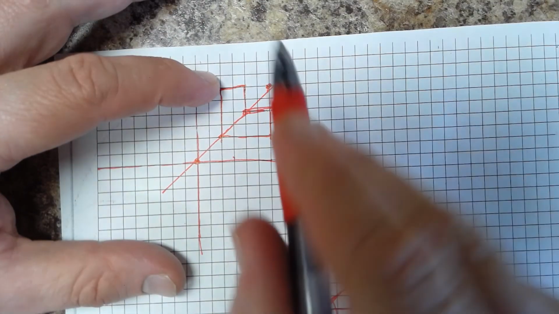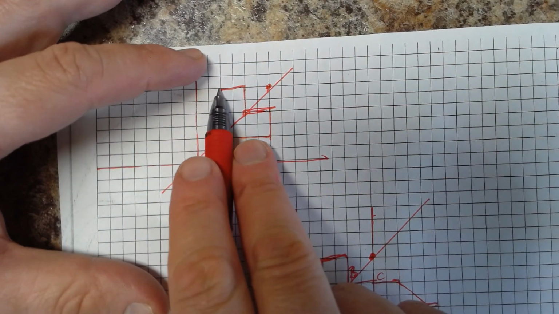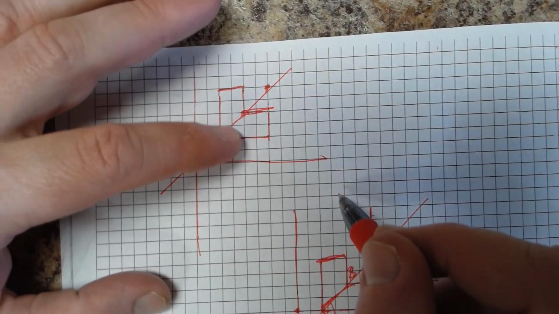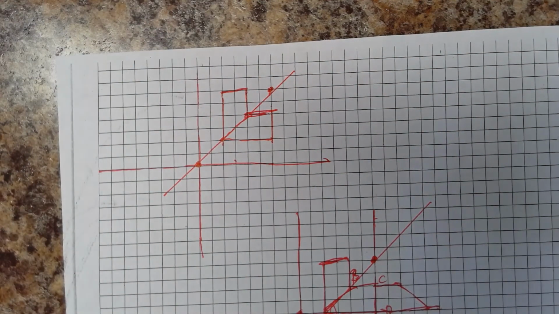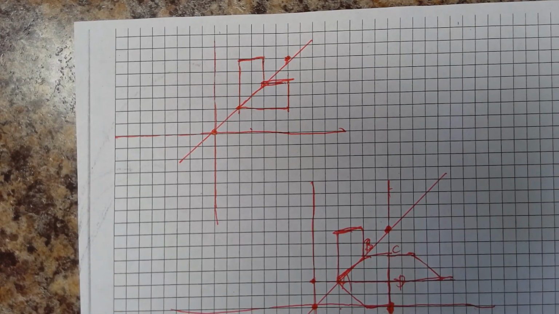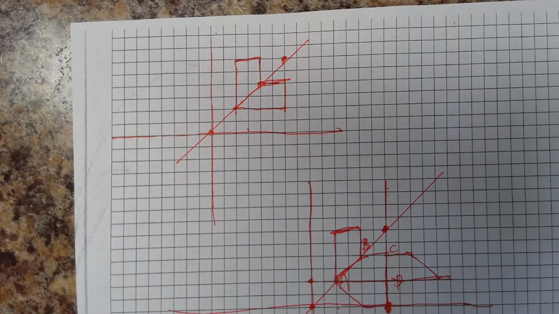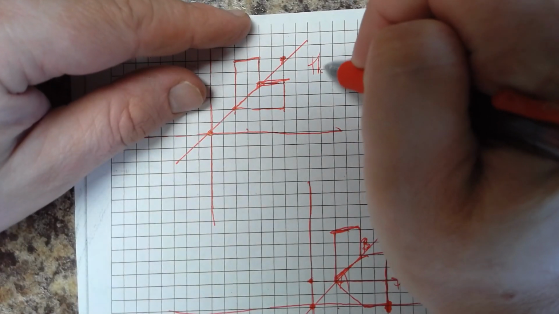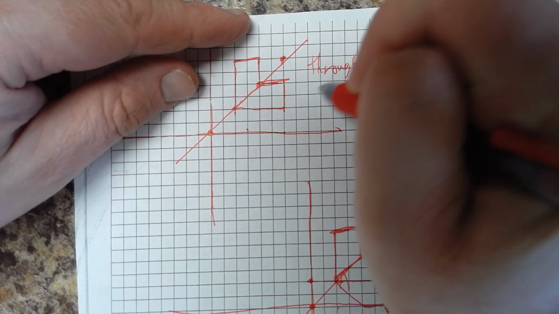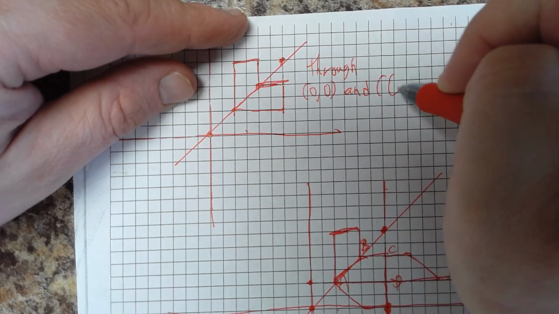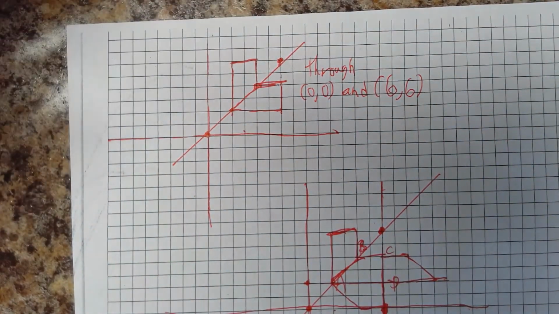This corner is now up here. Right? And this corner is here. And these two pretty well stayed where they are. Okay, 3 different reflections, or lines of symmetry, whatever you want to call them. They're both correct. So this is through 0, 0 and 6, 6.